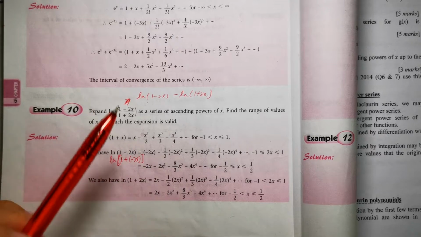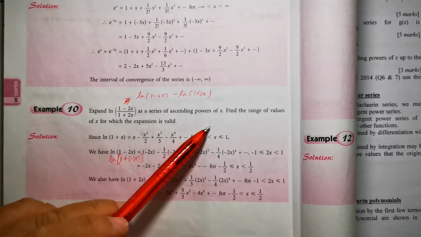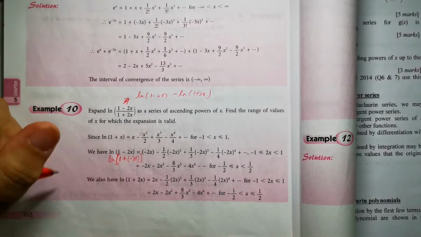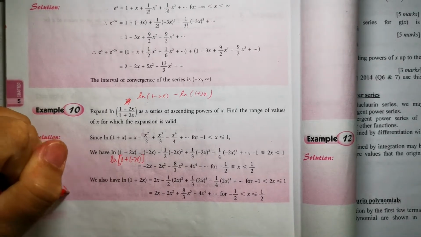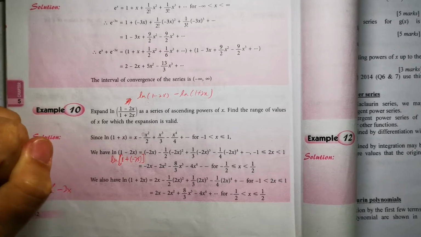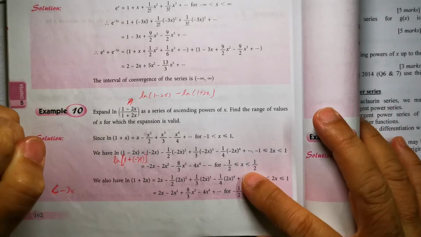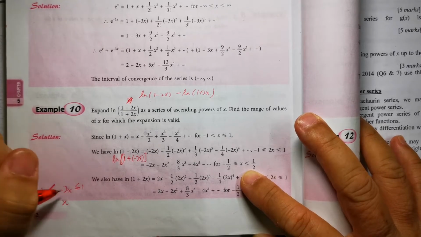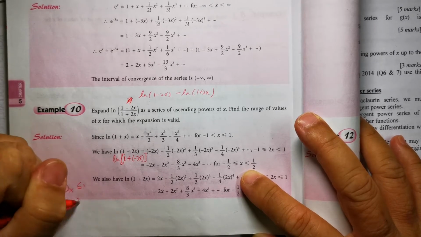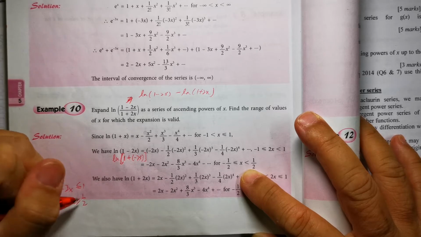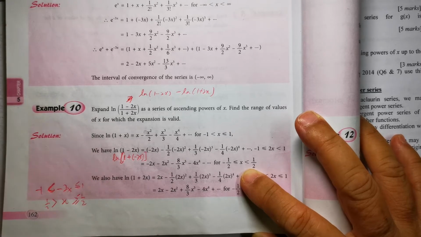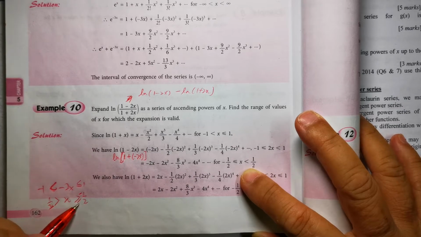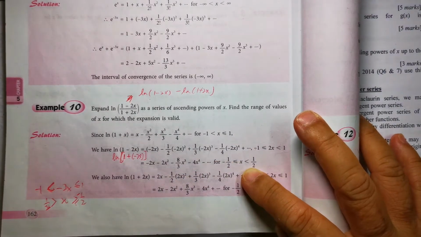For this one, the interval is the same as what we have done before: -2x lies between -1 and 1. When we shift the x to both sides, because of the negative, we have to change the sign, so it becomes -1/2 and 1/2, with the equal sign now, like this.